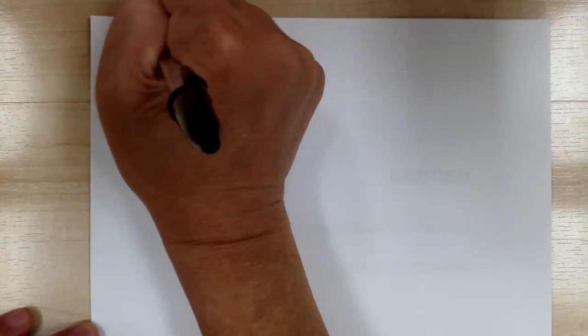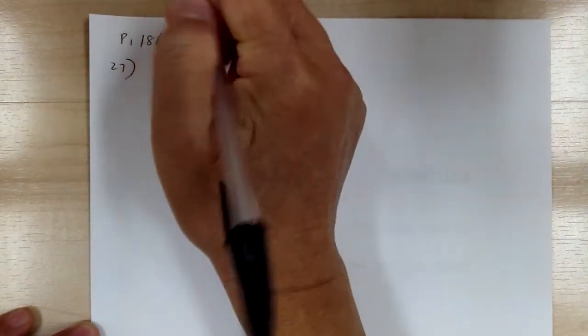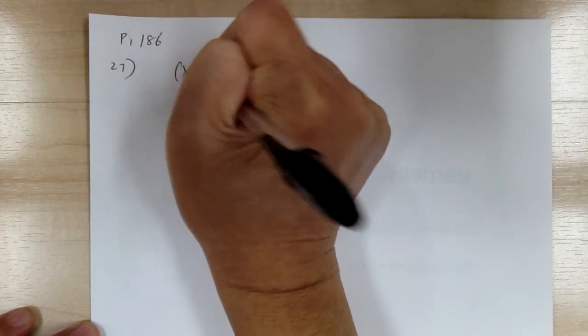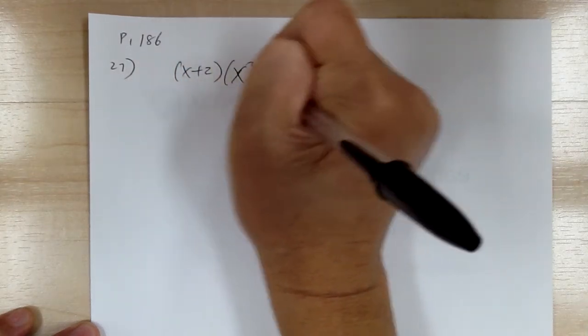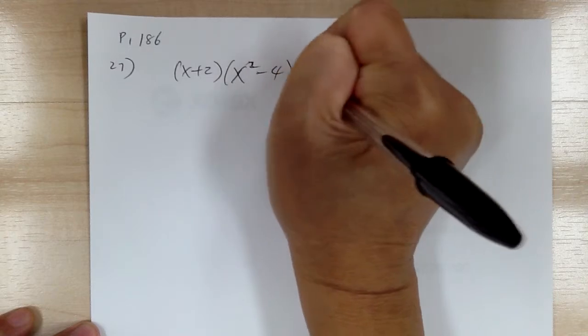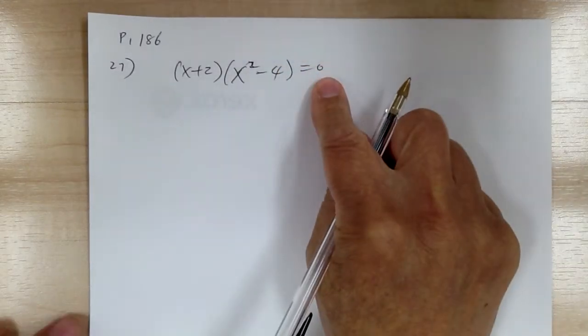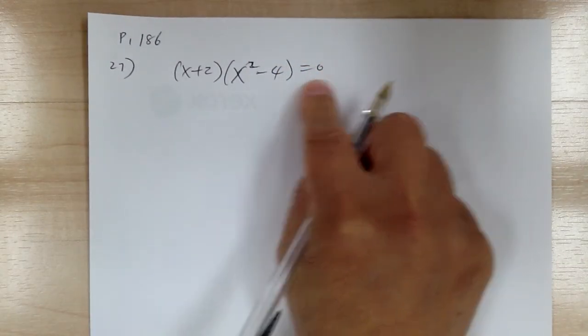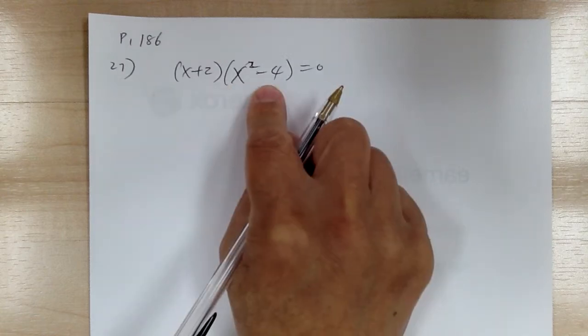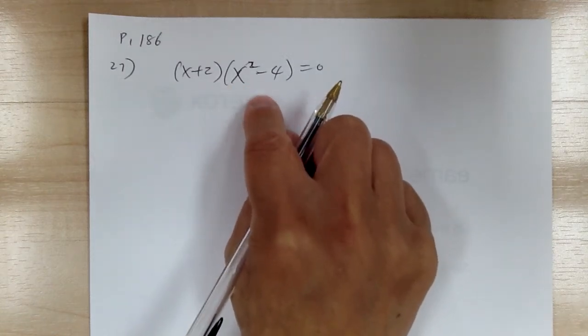Okay, let's go to number 27. You got x plus 2, you got x squared minus 4 equal to 0. So this has the right hand side equal to 0, so that's good. And the factoring is done, but it's not complete. You still have to factor more on this one.